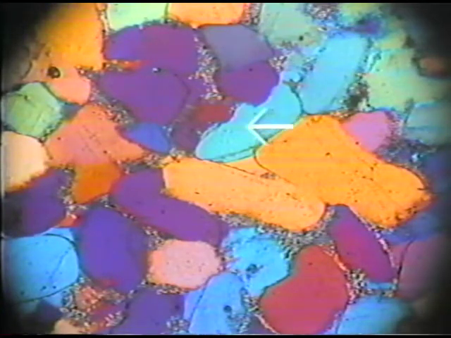The colors that we now observe on the quartz grains are much higher order. We see many blues, we see many yellow interference colors. The grains which look blue now are the grains in which the slow ray of the quartz is parallel to the slow ray of the gypsum plate.